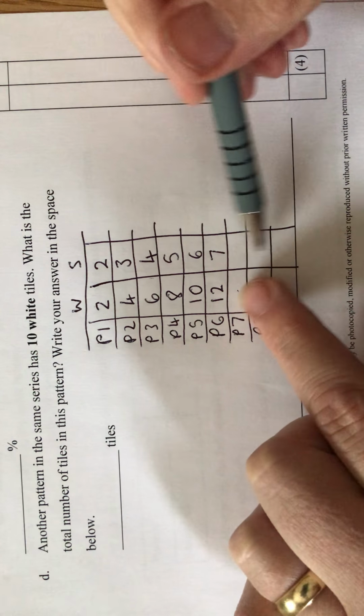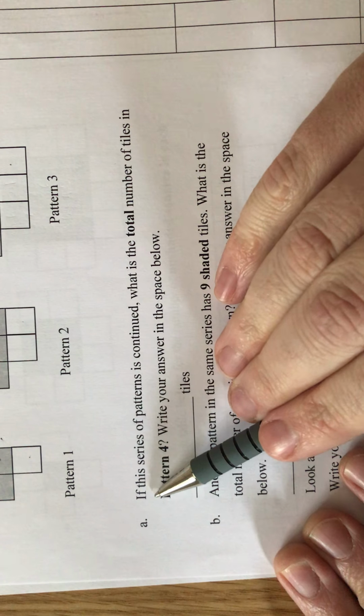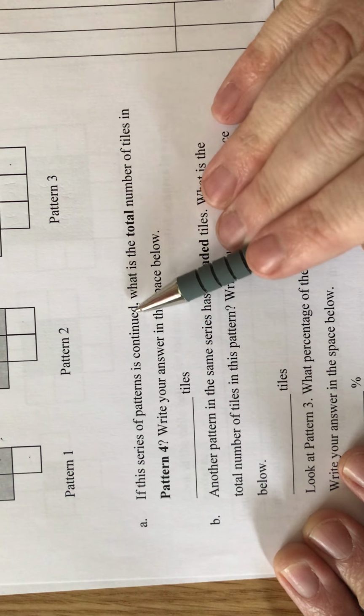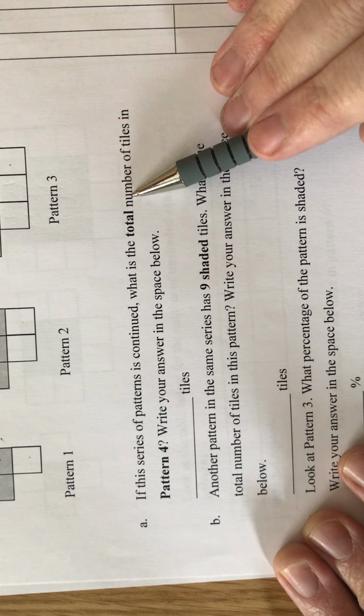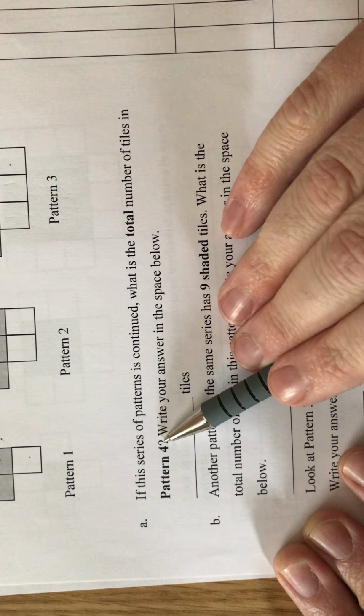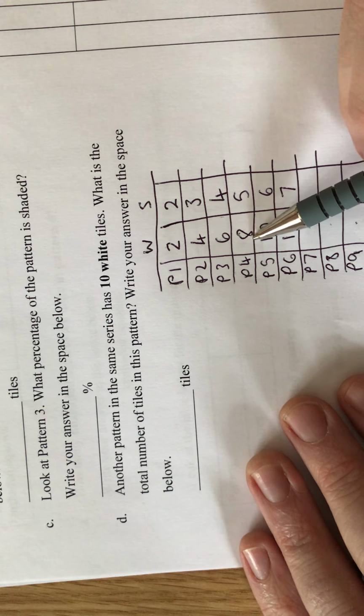Now once you've completed this, you should be able to answer some of these questions. Let's do this one together. If this series of patterns is continued, what is the total number of tiles in pattern 4? Total number including white and shaded. Now if I just go down to my table, well I've done pattern 4, it's 8 plus 5.